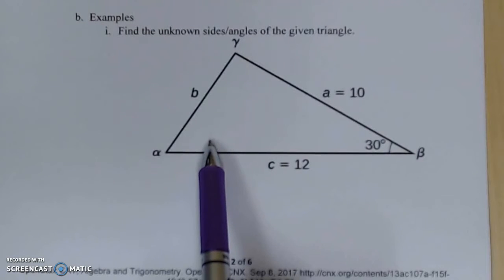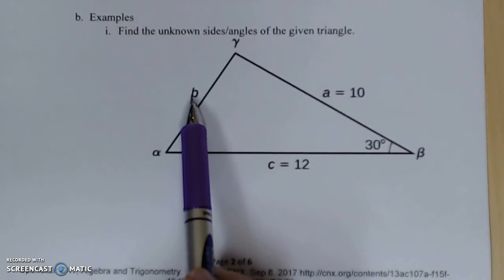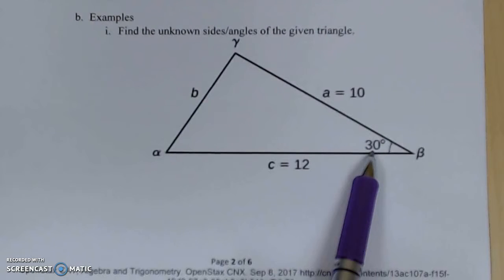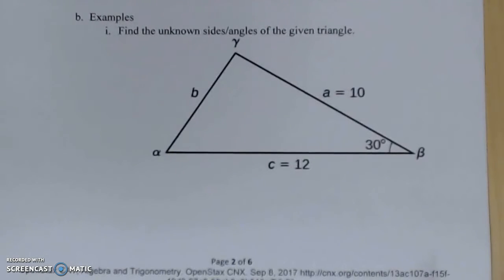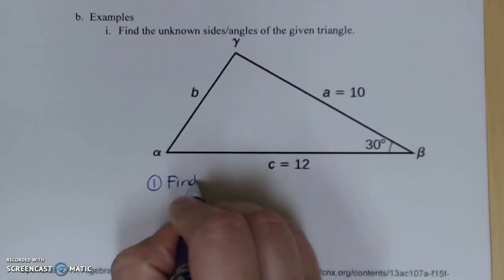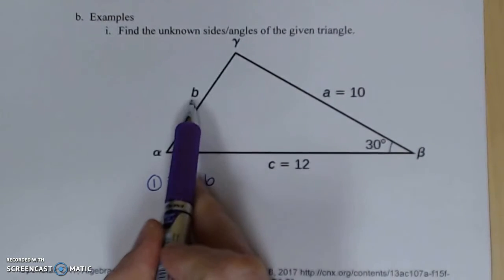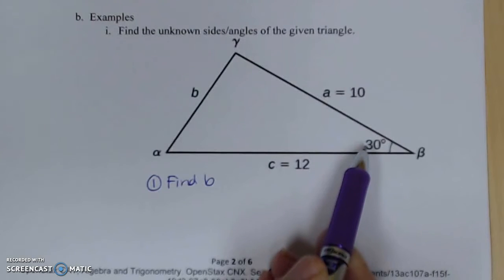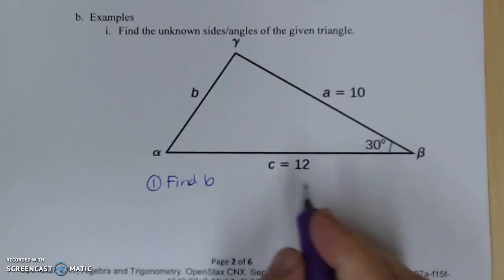And I can't use law of sines yet because I don't have a side opposite a known angle. So the first thing that we're going to do is use the law of cosines. First I want to find b, because my hope is if I can find b, I can use that ratio in my law of sines, which I'm familiar with.